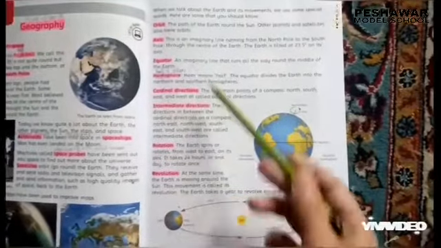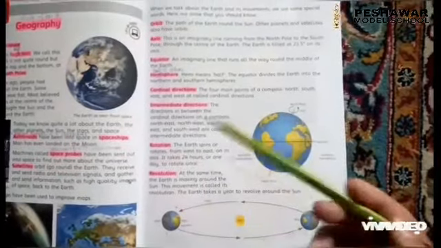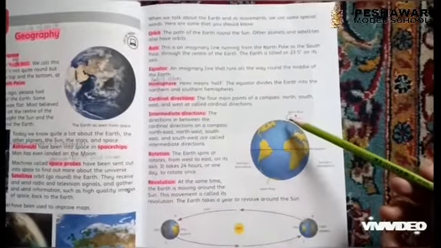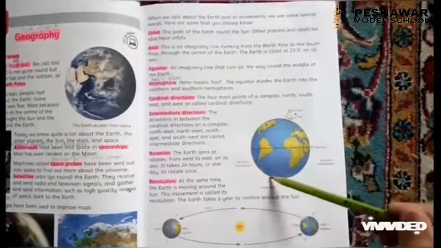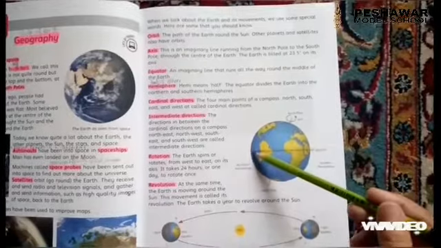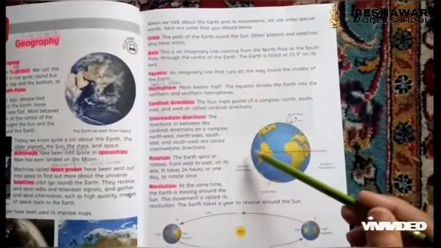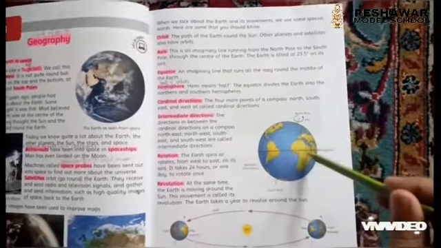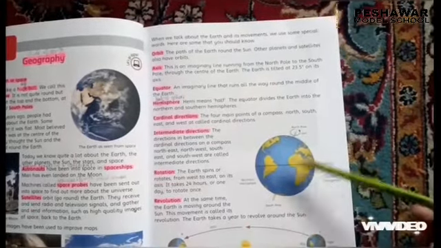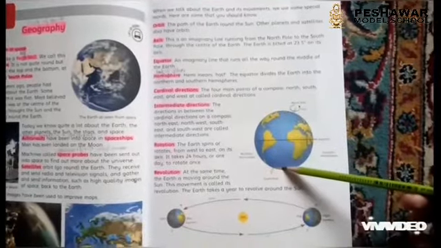Now we'll talk about the axis. This is an imaginary line running from the North Pole to the South Pole through the center of the Earth. The Equator is also an imaginary line running from west to east round the middle of the Earth. The Equator divides the Earth into two hemispheres, the northern hemisphere and the southern hemisphere.